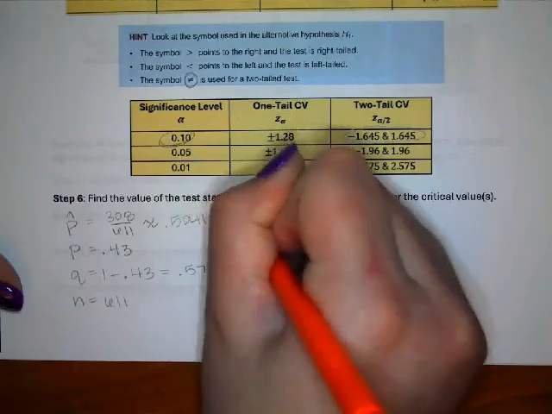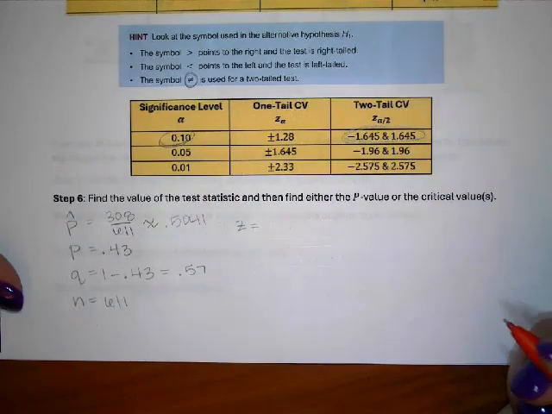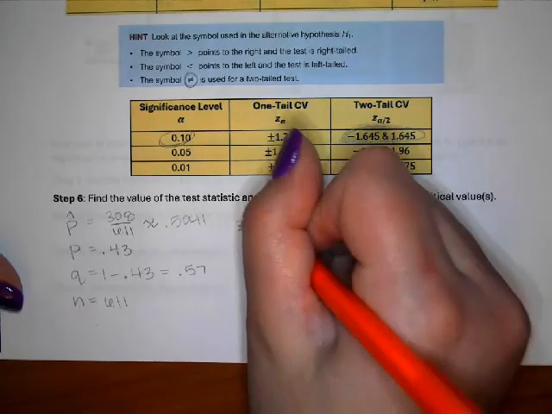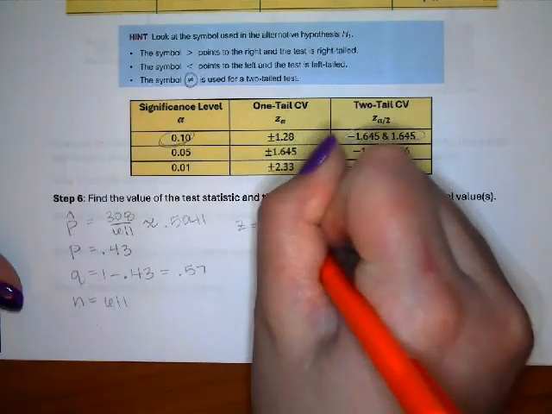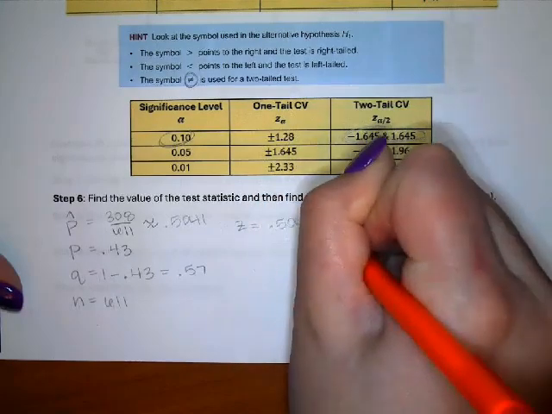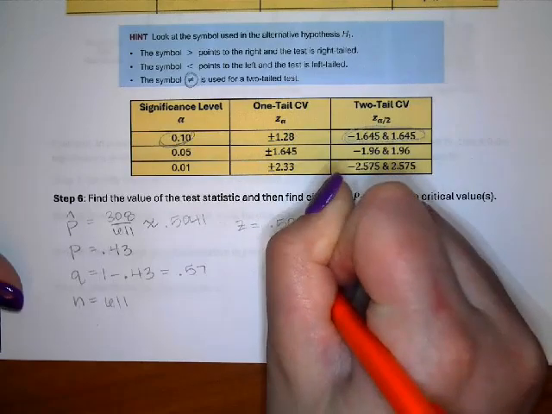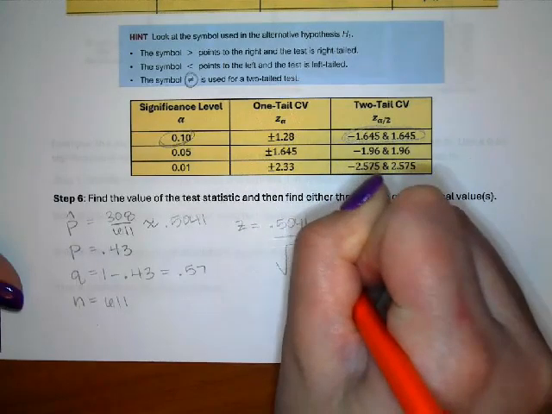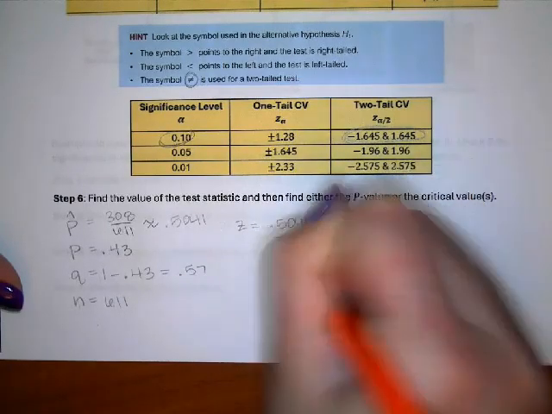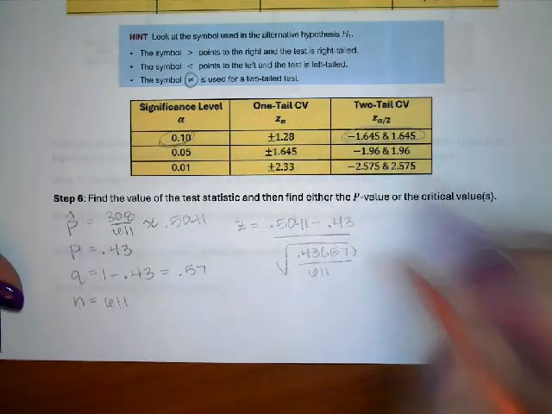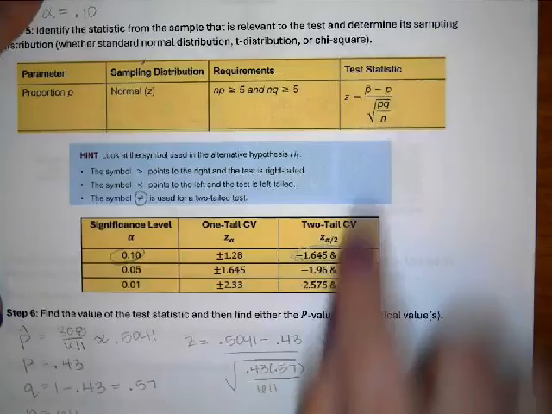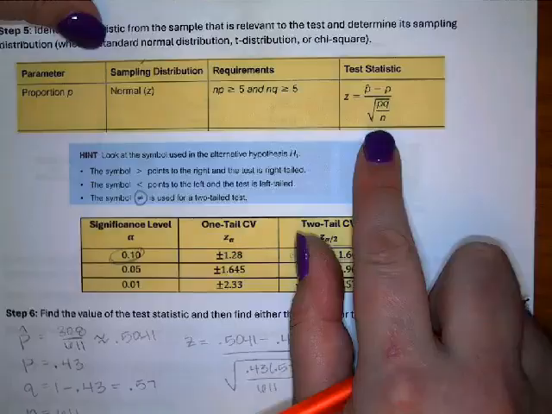So the z-score is going to be p hat, 0.5041, minus p, divided by the square root of p times q over n. I was just using this formula right up here.